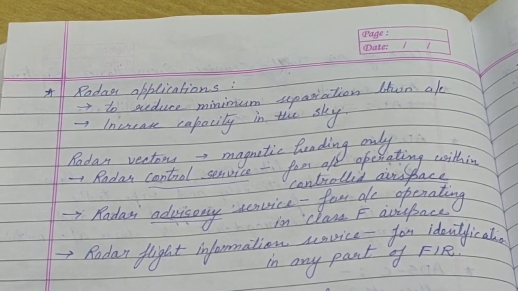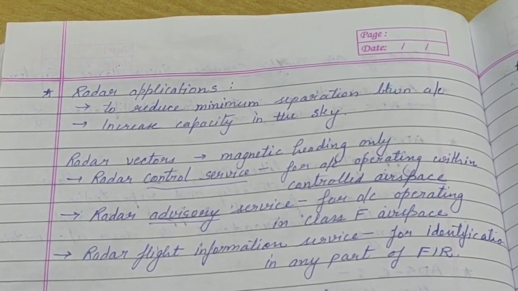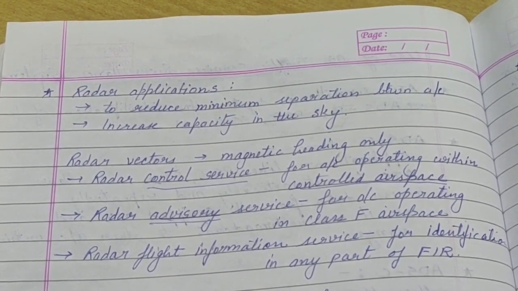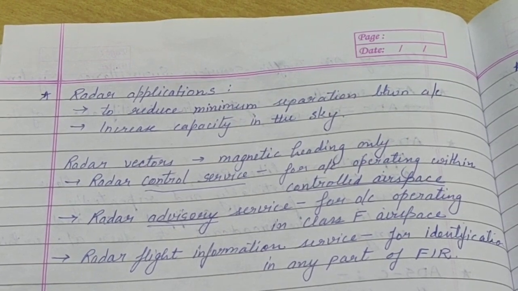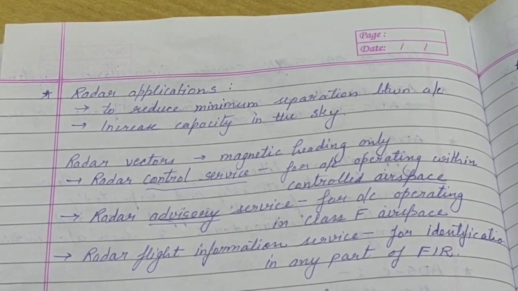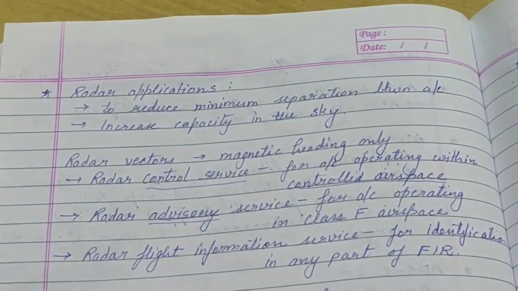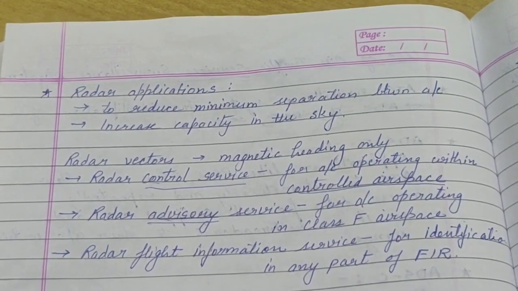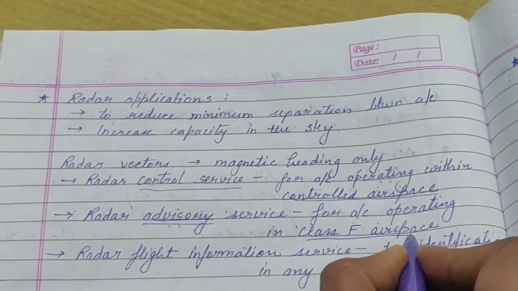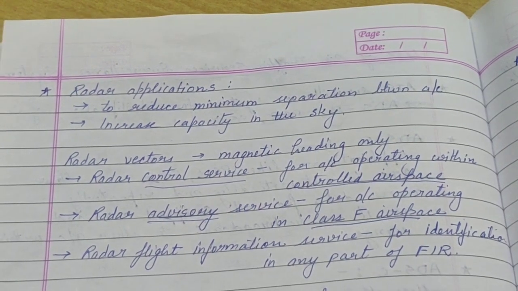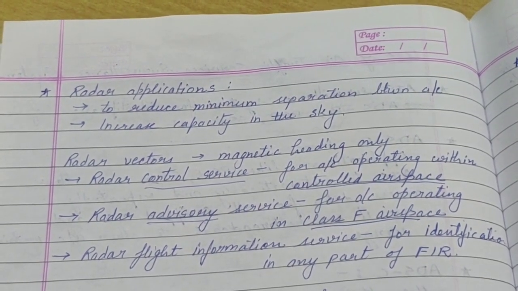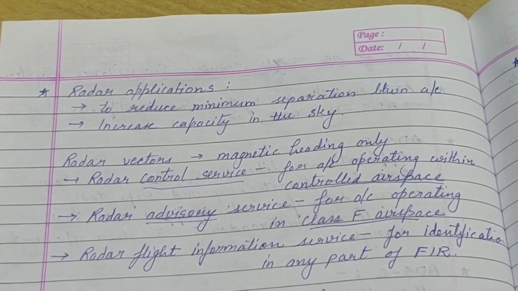Advisory is the one which is not a very detailed one. It does not tell you exact things. They just tell you that you have to go contact this person, that person. So they will basically be giving you advice. Advice is given in class F airspace, as you already know that class A is the more strict airspace. Class F is quite lenient if you compare.